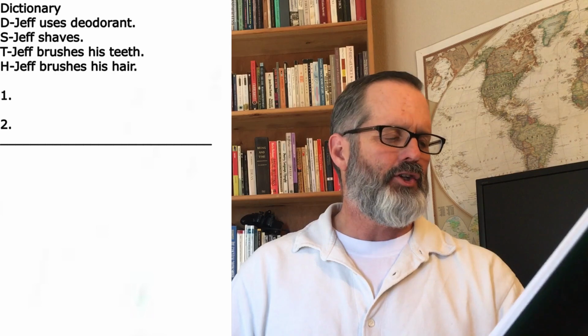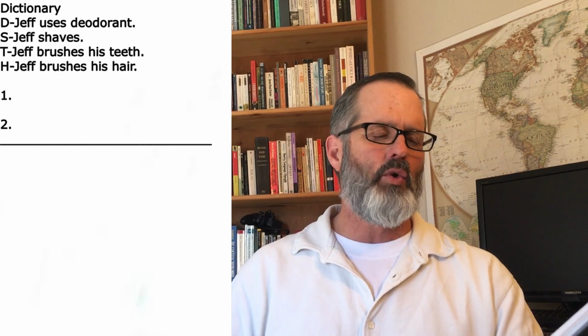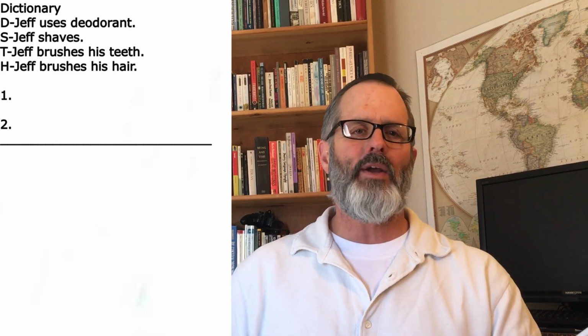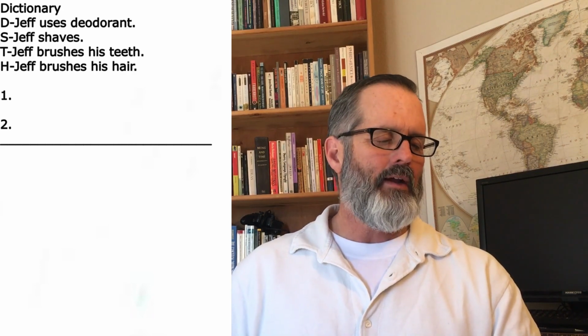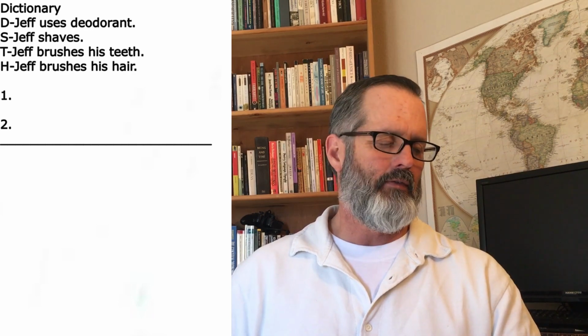So we start with the conclusion. Jeff remembered to shave only if, I underline only if, he remembered to do the other three. I'm underlining that. There's a lot going on there. So let's go step by step. What is the main connective? Clearly it's the only if. So we underline that and label it.